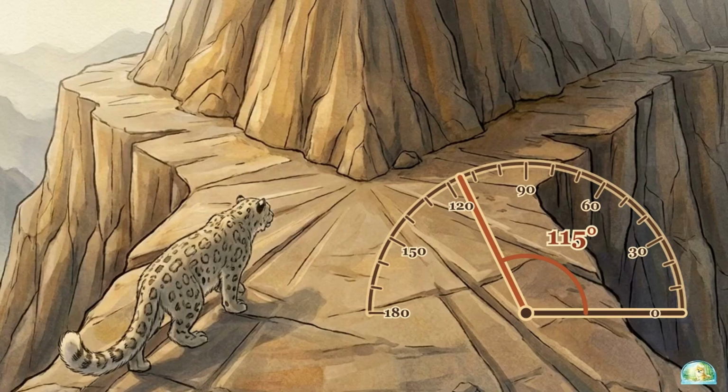Moving higher, Frost reaches an overlook corner. Here, the paths open up into a wide, obtuse angle. Again, we center and align the protractor on the vertex of the overlook. Protractors have two sets of numbers, so always use the scale that starts at 0 on your aligned ray.